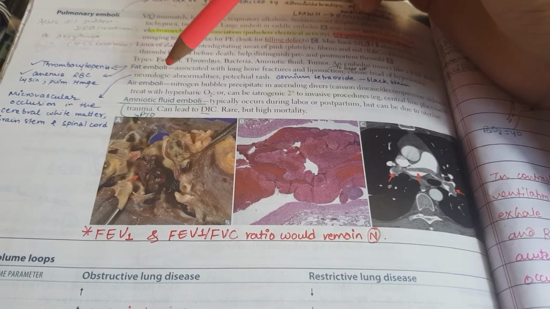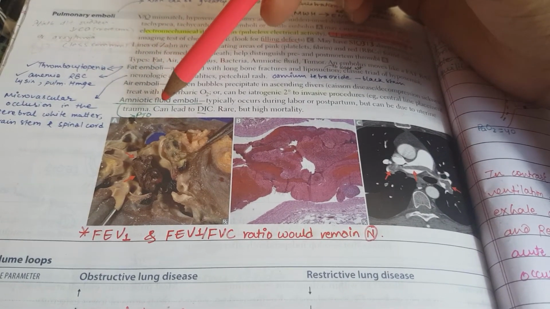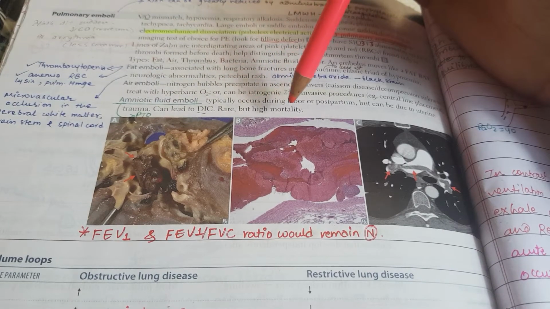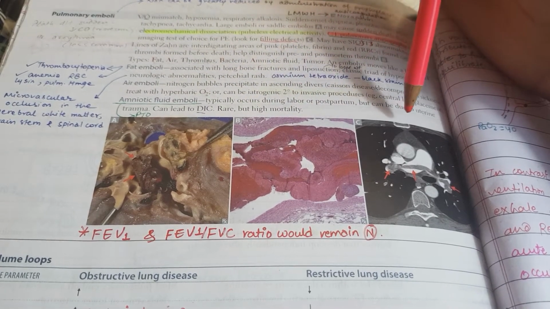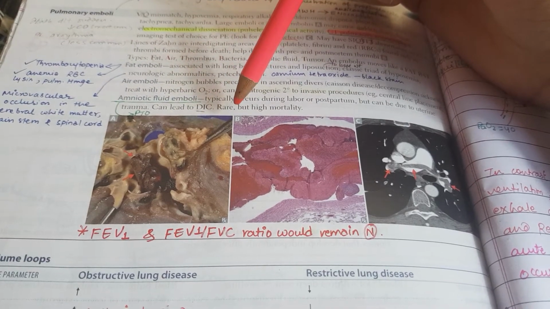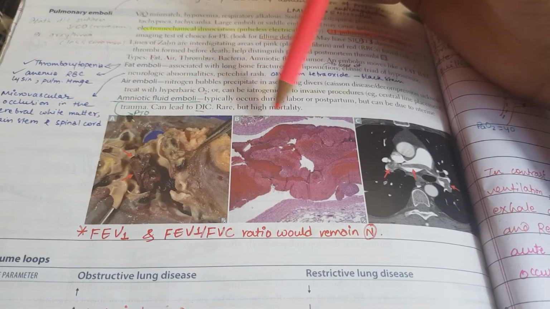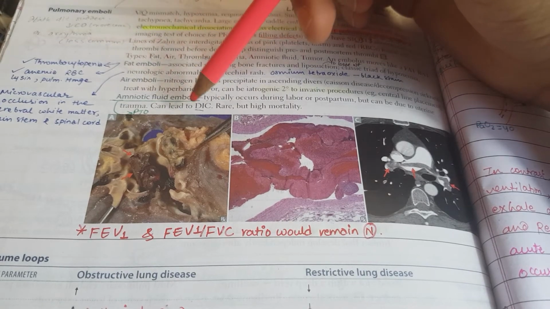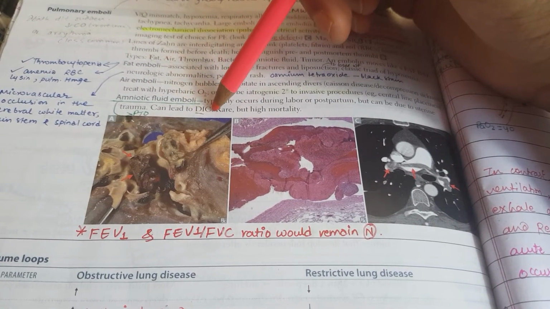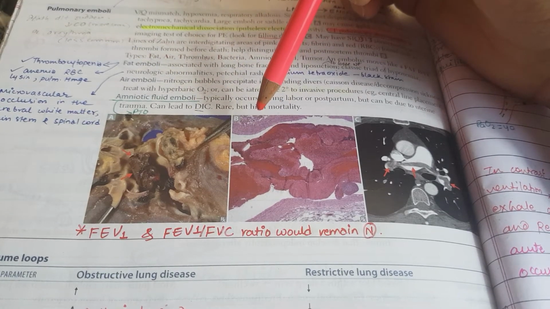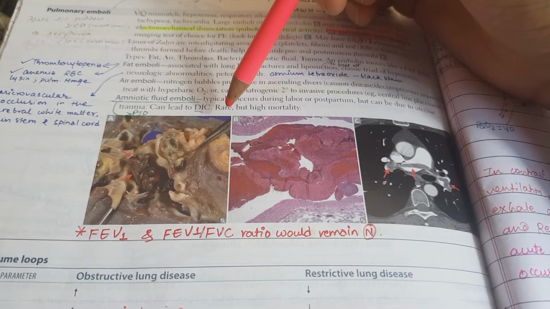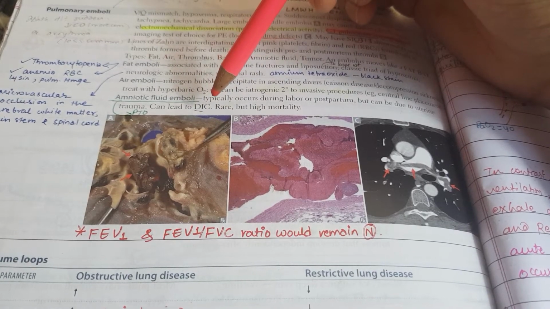found in the fat emboli. Okay, now talking about amniotic fluid emboli, typically occurs during labor or postpartum, but can be due to uterine trauma, can lead to DIC, rare but high mortality. Okay, so this is a risk factor for DIC. Two other diseases I want to recall are APML, a type of AML, where there is DIC, and abruptio placentae, where there is also DIC.